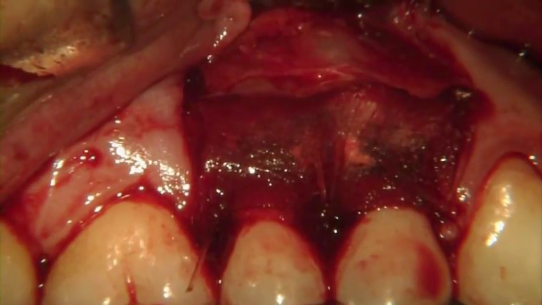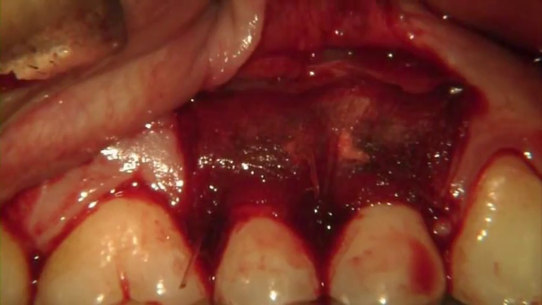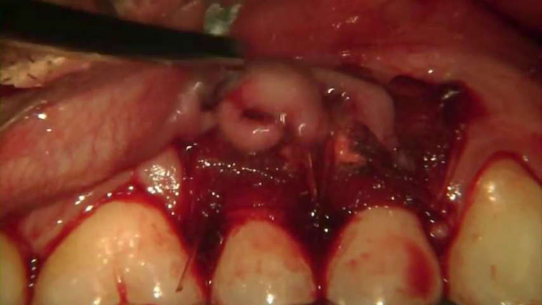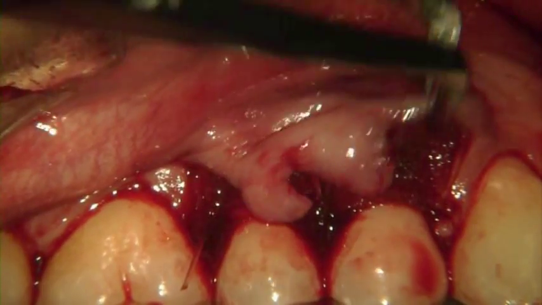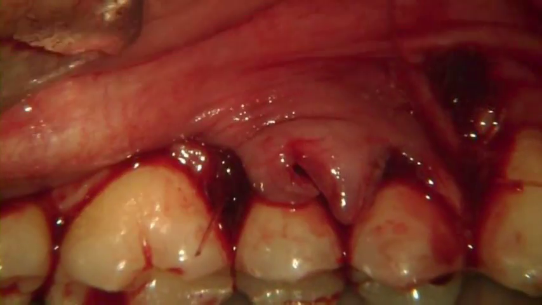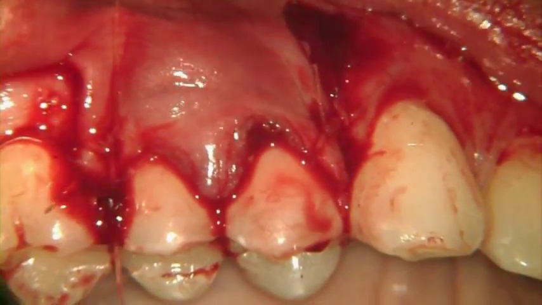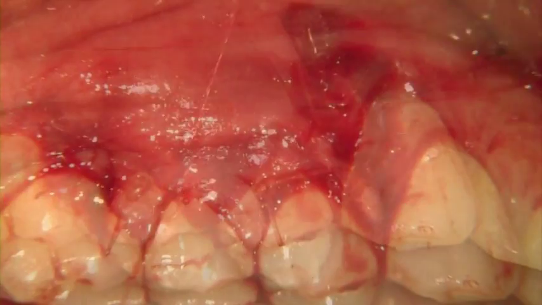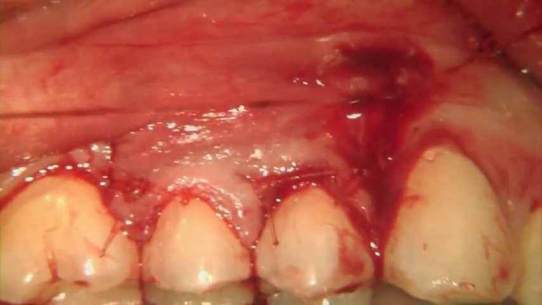Having stabilized the Mucograft three-dimensional collagen matrix, the soft tissue flap is passively coronally advanced to the level of the CEJ or beyond, effectively creating a new gingival margin. Resorbable sutures are carefully placed at each papilla area in order to initially stabilize the flap into its properly advanced position. Each vertical releasing incision is then sutured.